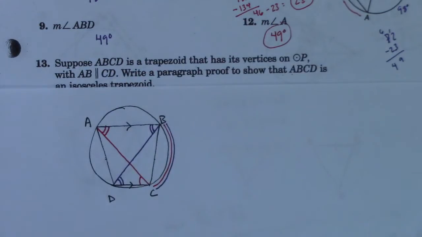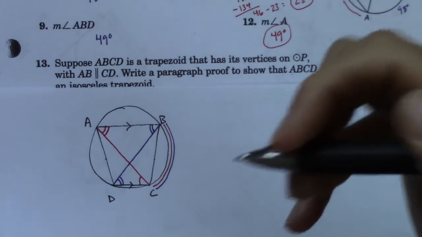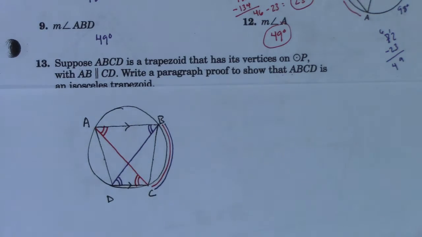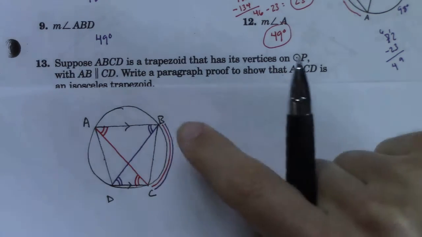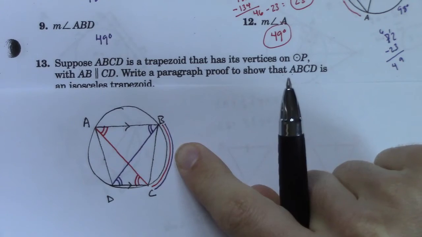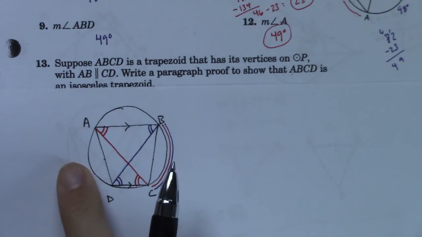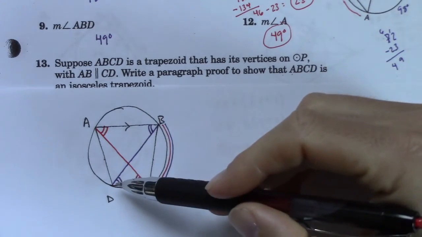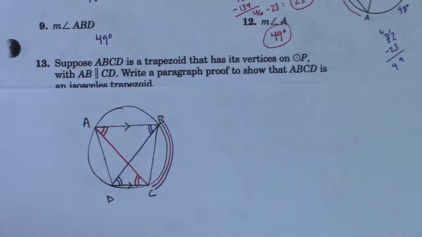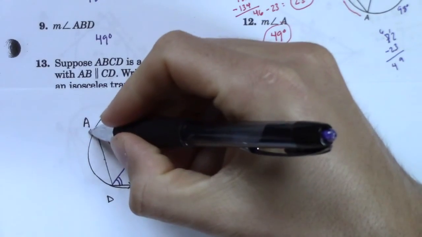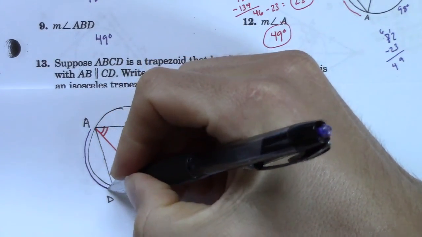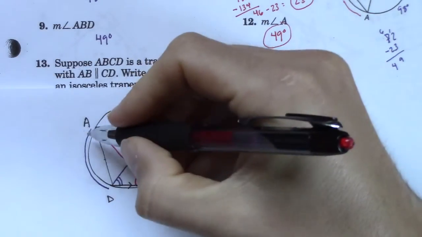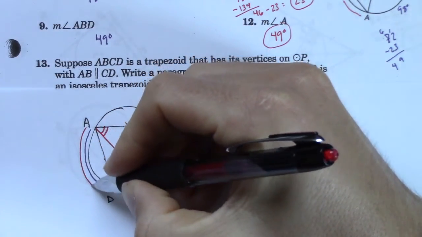And if I add a double tick mark there, then I have to add a double tick mark down here. And so now this argument about them having the same intercepted arc is now mirrored on the other side, because now ABD has intercepted arc AD, and ACD has intercepted arc AC.